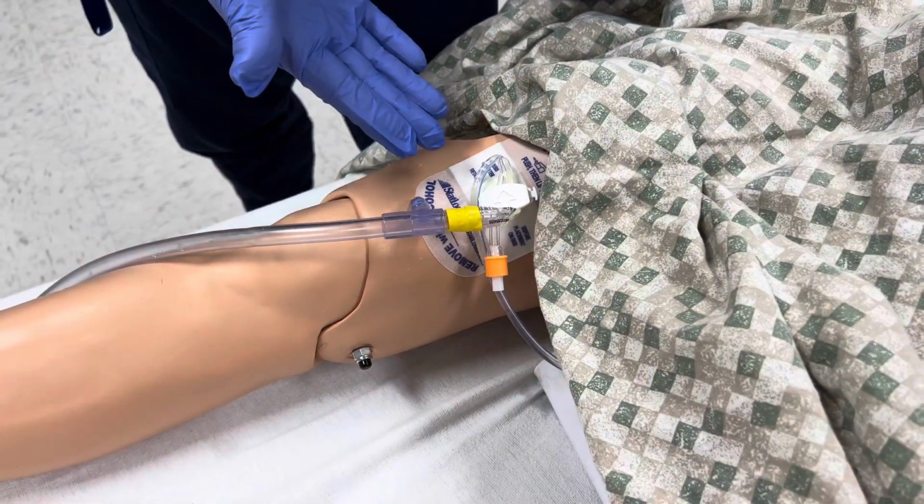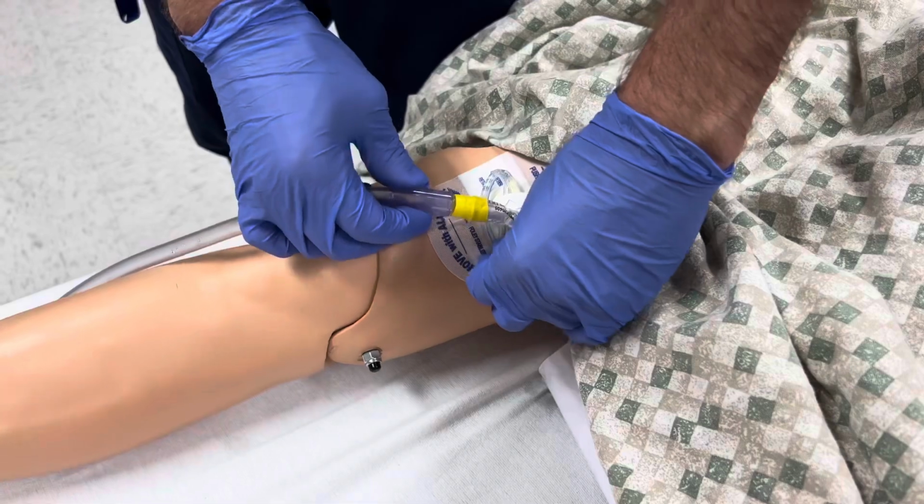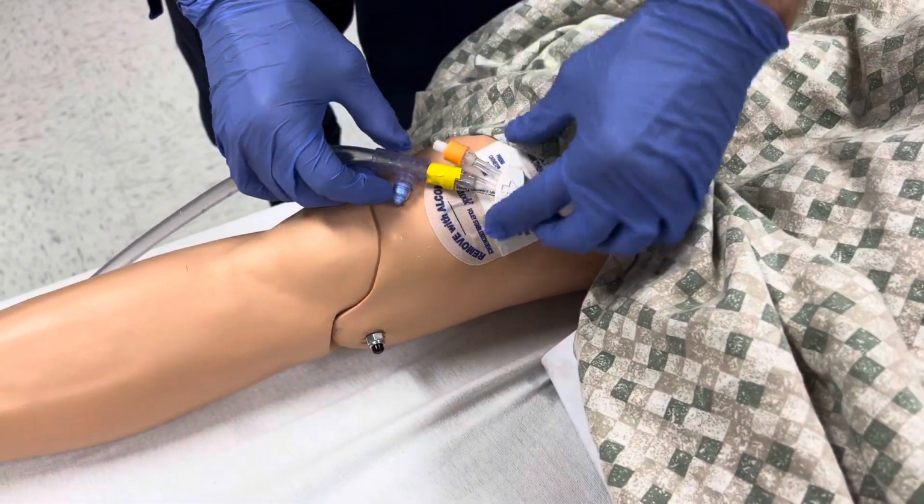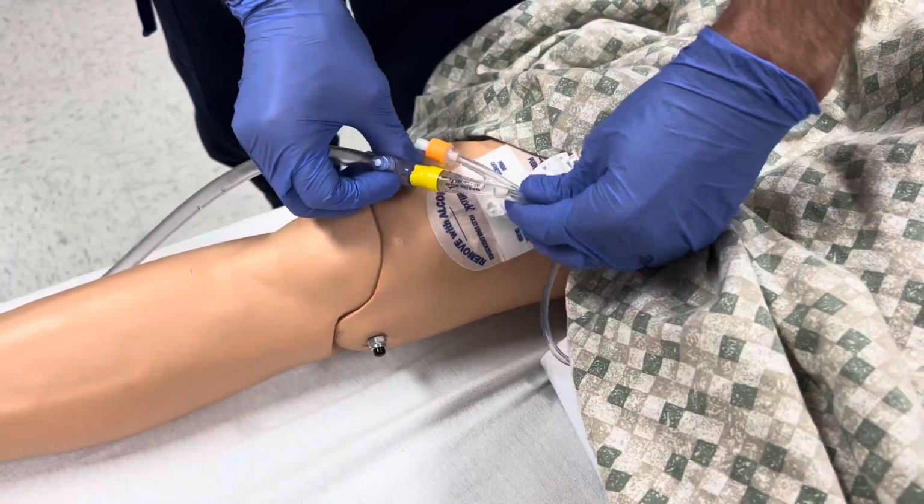The side of the stat lock is probably the most common location for kinking due to tension or twisting at the site, so release the catheter from the stat lock and then replace it correctly.